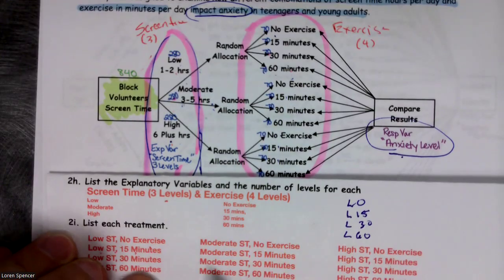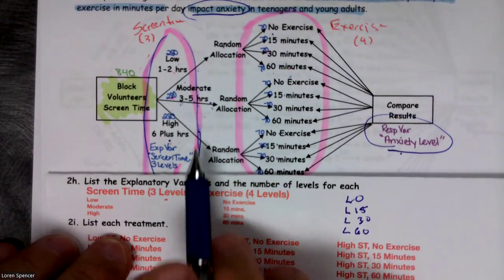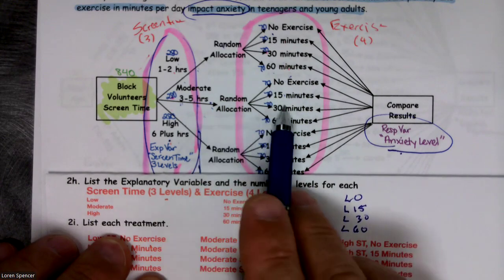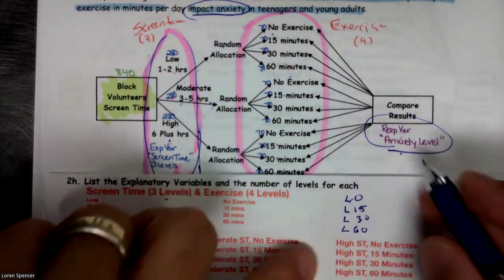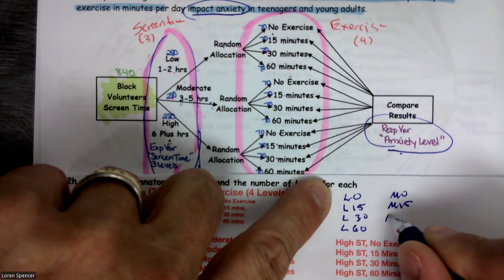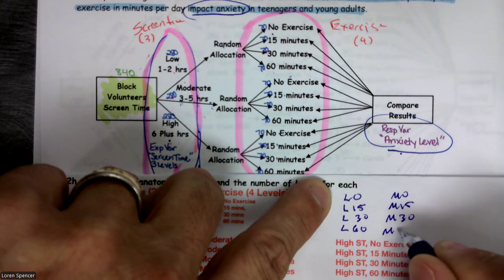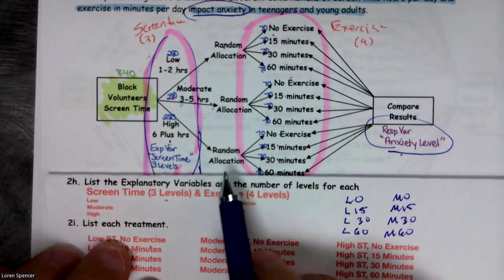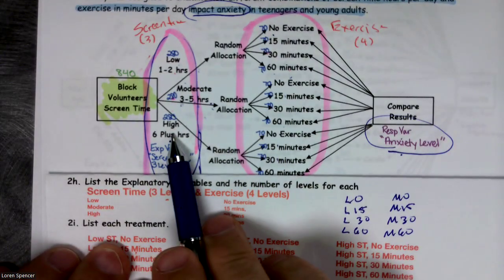Then I have moderate. We wrote it out here so that you'd understand. Moderate 0, moderate 15, moderate 30, moderate 60. And then we have our high group.